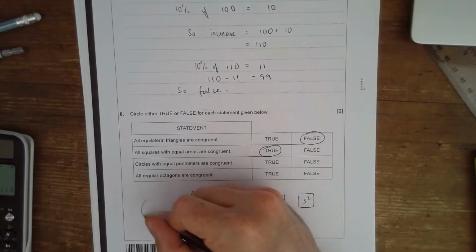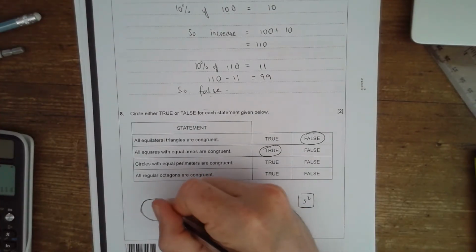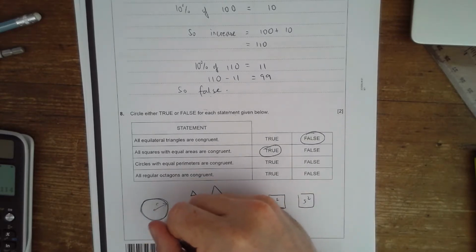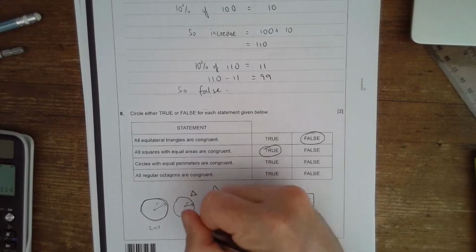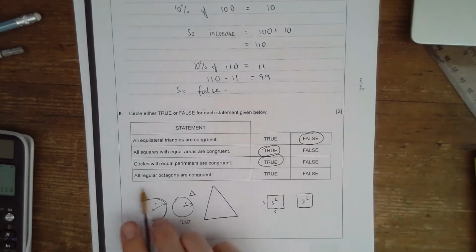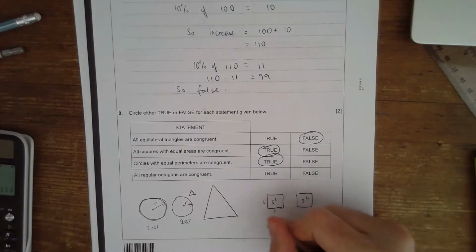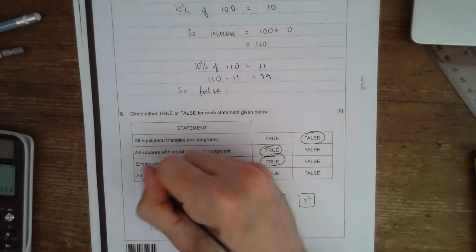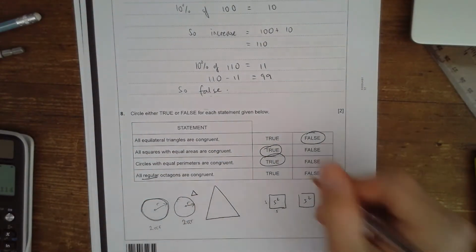Now, that wouldn't be true if it was a rectangle necessarily, but when we're talking about circles, because the formula to work it out, if that's my radius, would be 2 pi r, then it would stand to reason that the radius must be the same, therefore the areas must be the same. So yeah, that would be true. And all regular octagons are congruent. Well, no, for exactly the same point as my triangles. Octagons that are regular means all the sides are the same, so exactly the same idea there, but just imagine an 8-sided shape and an 8-sided shape, so that's false.